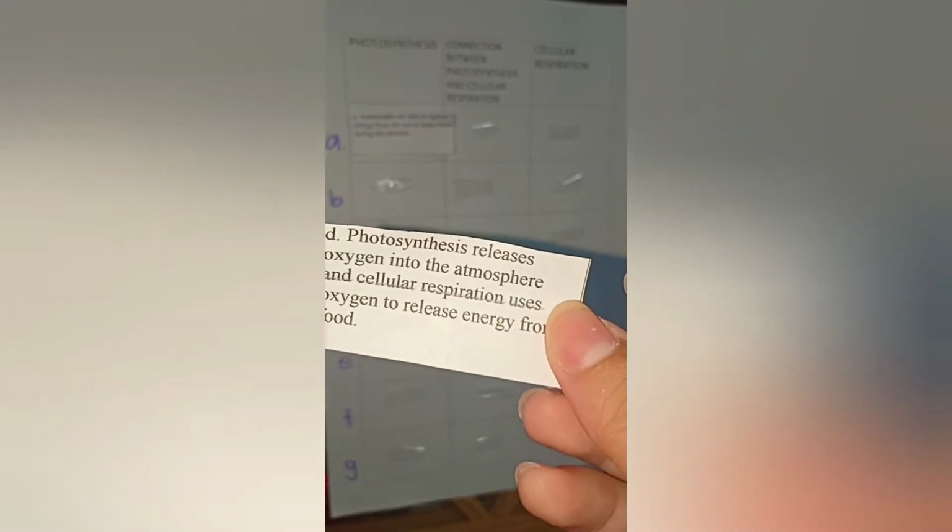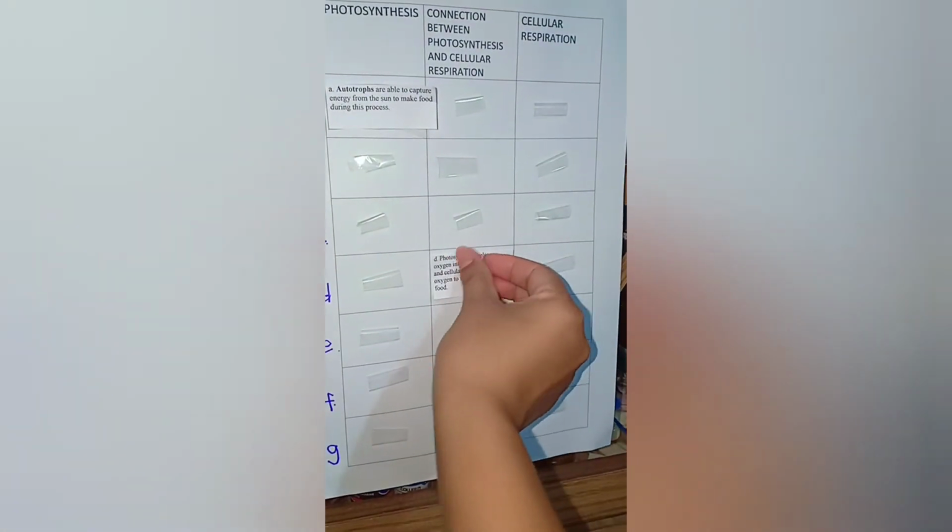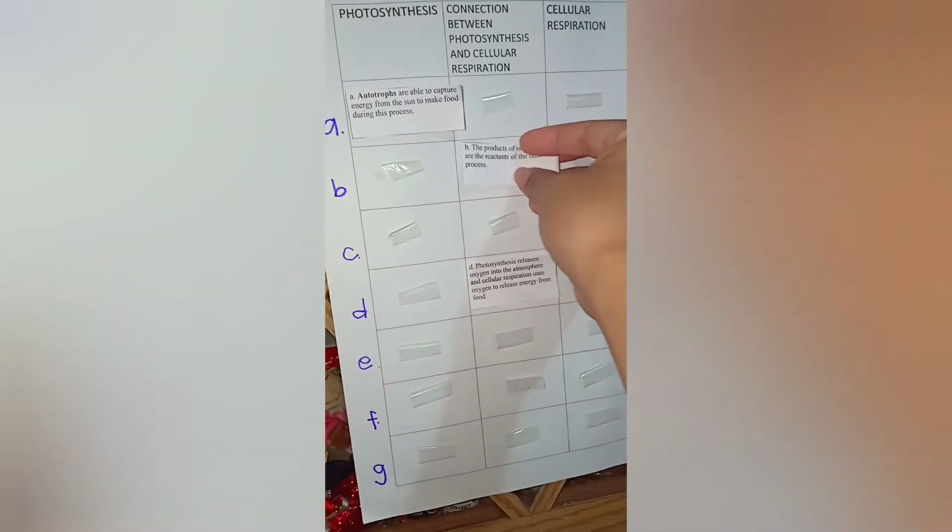Next, photosynthesis releases oxygen into the atmosphere, and cellular respiration uses oxygen to release energy from food. So this is connection between photosynthesis and cellular respiration. Next, the products of one process are the reactants of the other process. This is connection.